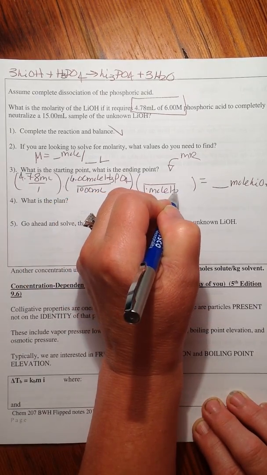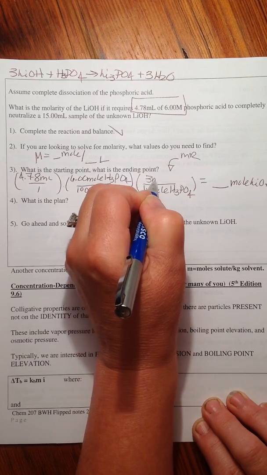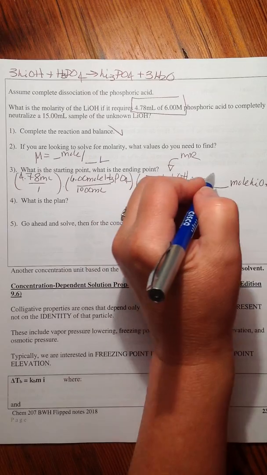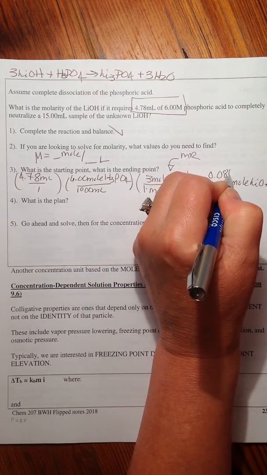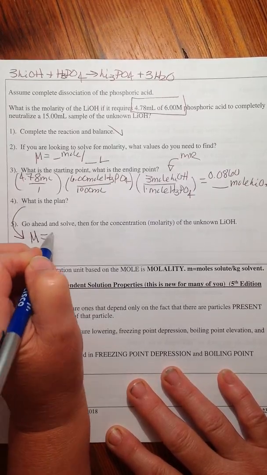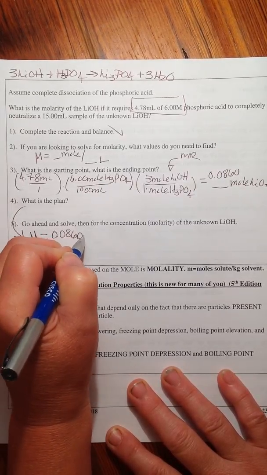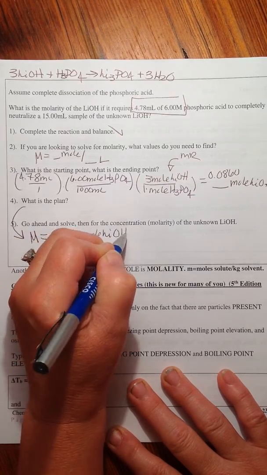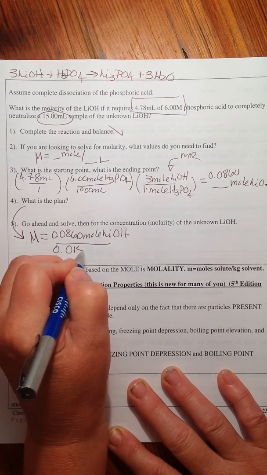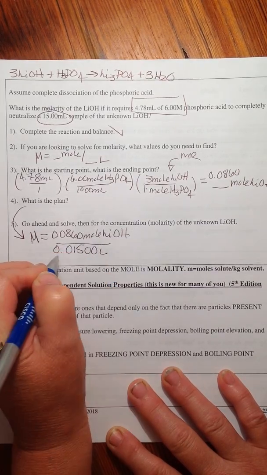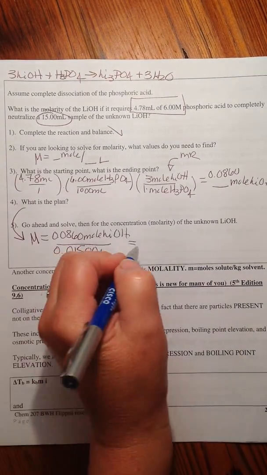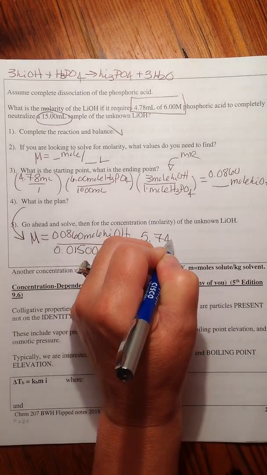1 mole H3PO4, 3 mole LiOH, and when we do that, we get 0.0860 moles. Molarity, 0.0860 mole LiOH. Sample size converted to liters. We divide and we get 5.74 molar.